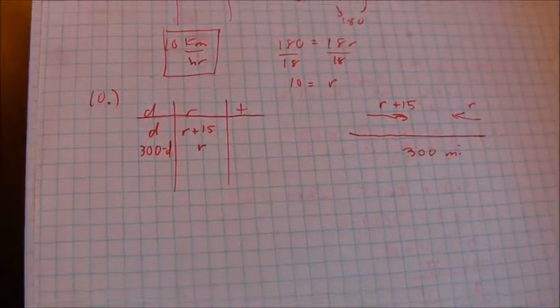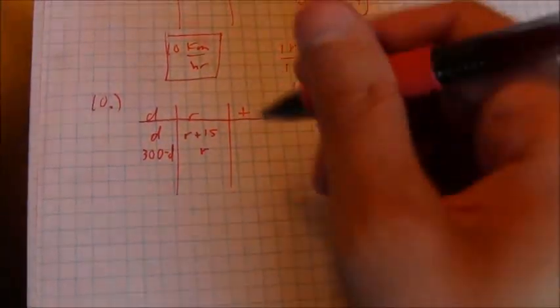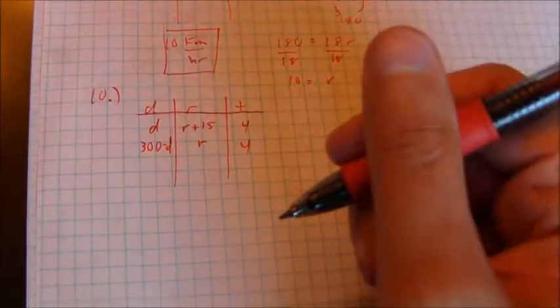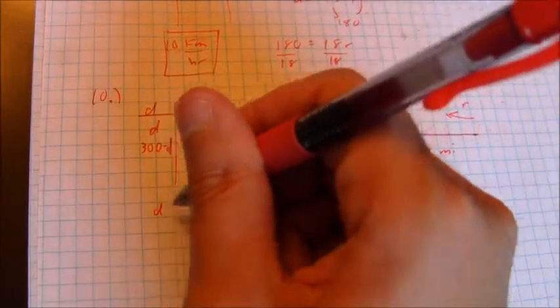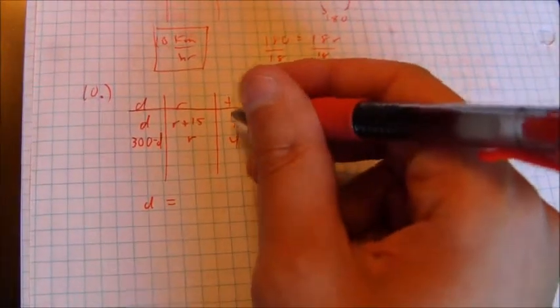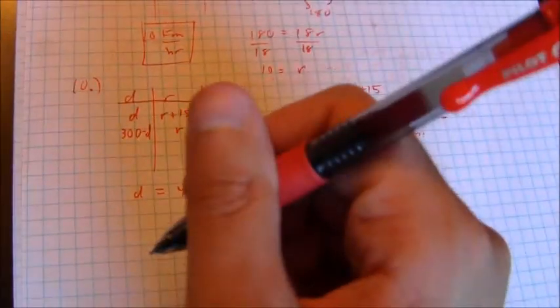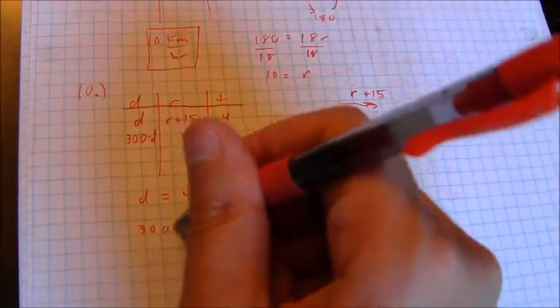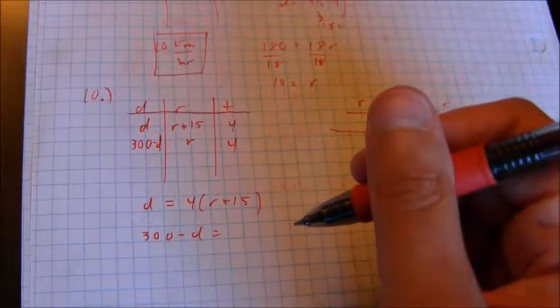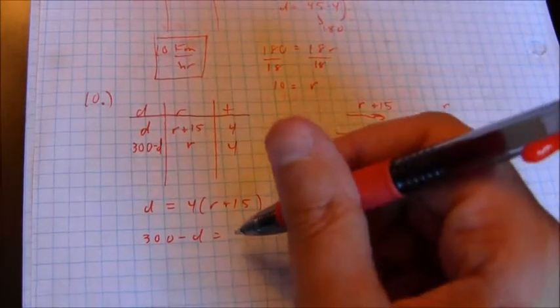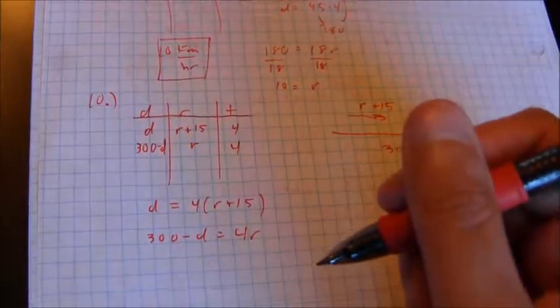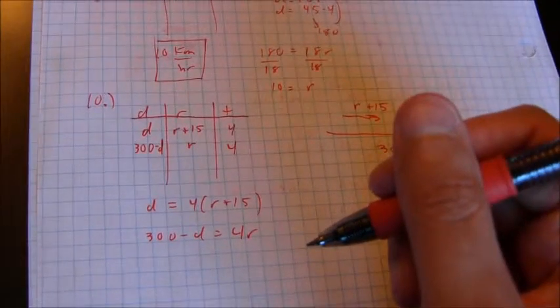And as far as time goes, it says that they meet after 4 hours, so they're both driving for that whole 4 hours. So once again, I should be able to write an equation here. For the first one, D is equal to 4 times R plus 15. In the second equation, we're going to have 300 minus D equals 4R. And we can do a substitution here.